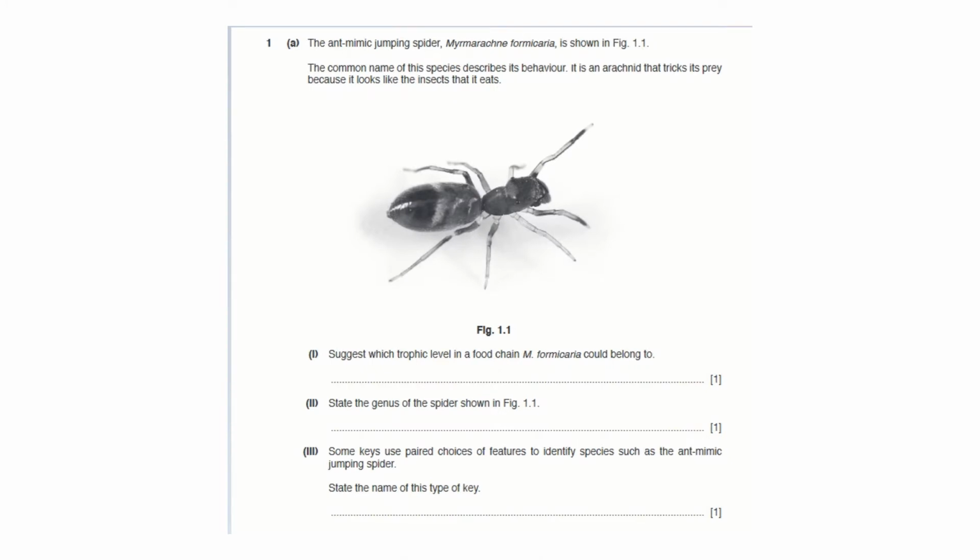So here we're going to look at an old exam paper where we have to use our knowledge of section 1 in the syllabus, or chapter 1 in the book. It's actually quite easy, but there are a few things that are tricky here. One thing that many people find a little tricky is the Latin name, Marachia formicaria. I'm not even sure if I'm pronouncing it right, but don't worry, it's not an oral exam.